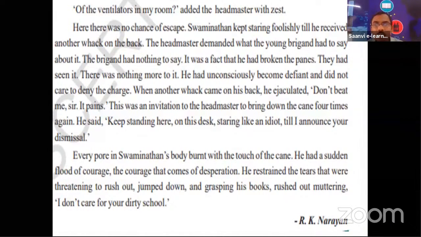When another whack came on his back, he ejaculated. When another hit came on his back, as the headmaster started punishing him again, he ejaculated. Suddenly he wanted to say something. "Don't beat me, sir. It pains."